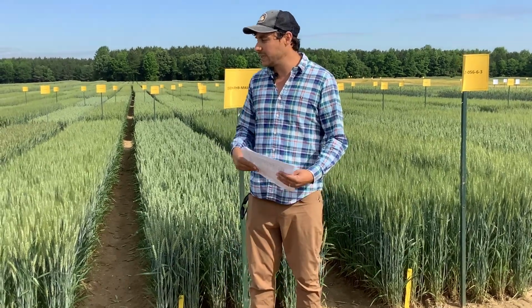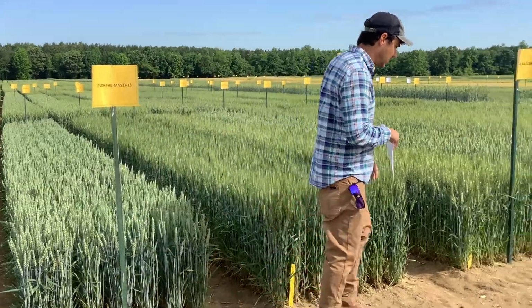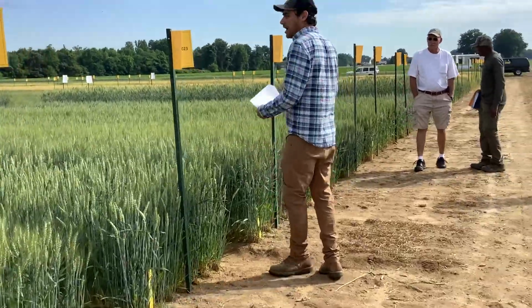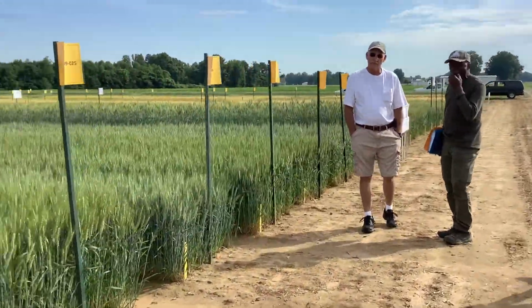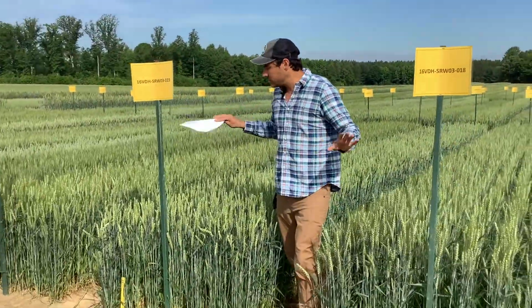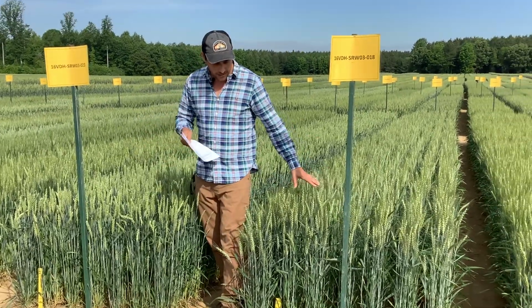However, I'm really excited about, and I think I'll just skip on down to it here. So these 2 lines, 16 VDH, SRW 03023 and 018, these are 2 sister lines. We have one awnless and one awned.